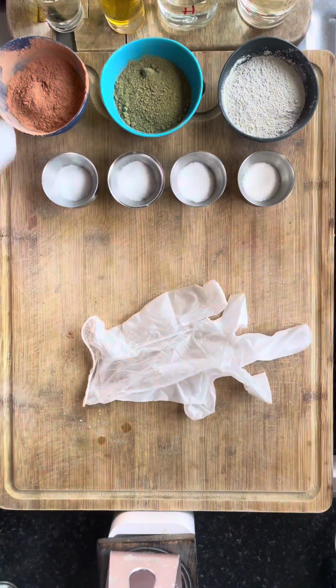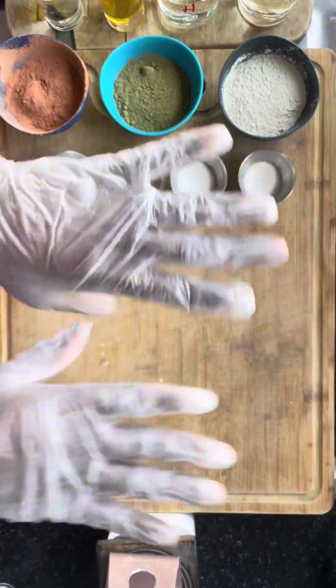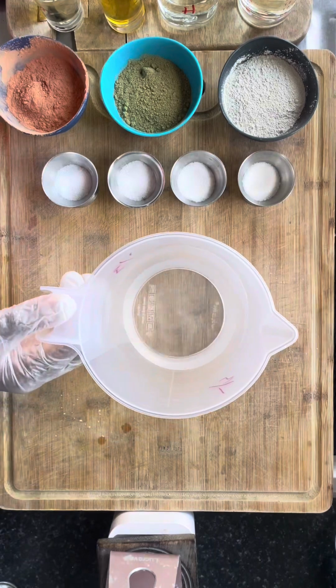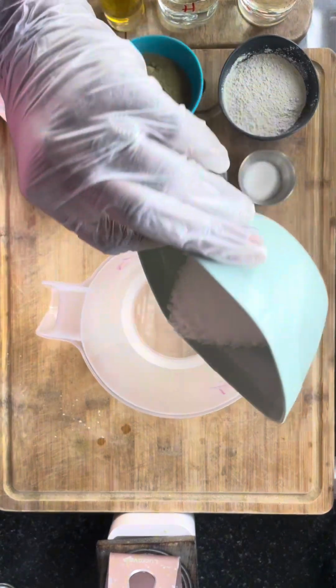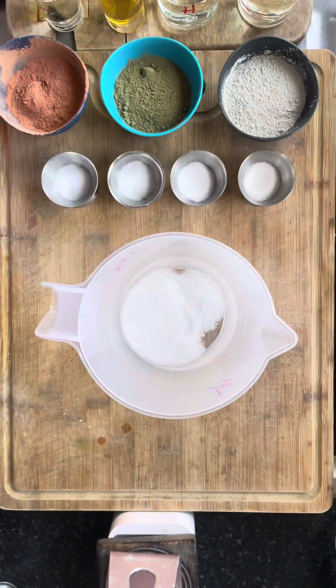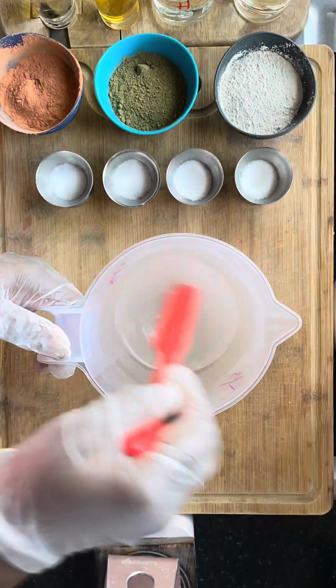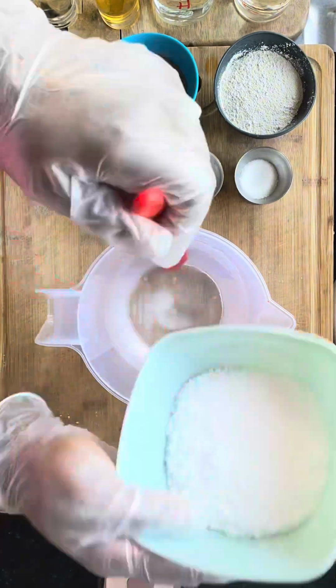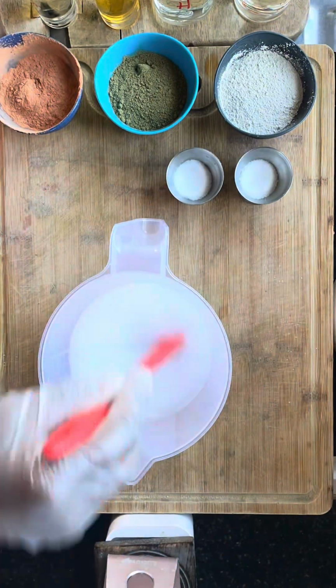Now we'll start with my favorite additive, and that's sugar. Sugar makes bubbles, and I think all soap should be bubbly. I think a soap that isn't bubbly is just a waste of soap, but that's just my personal opinion. Now, typically, we add sugar to our lye solution. So what you see me doing here is combining lye with water and then adding in my sugar.